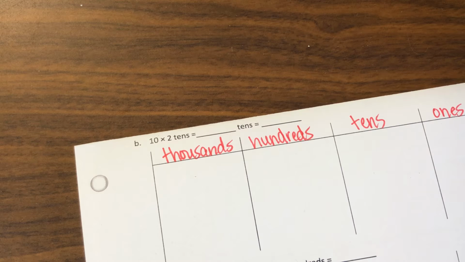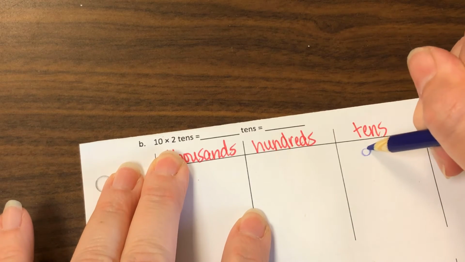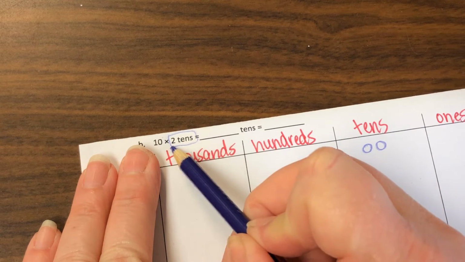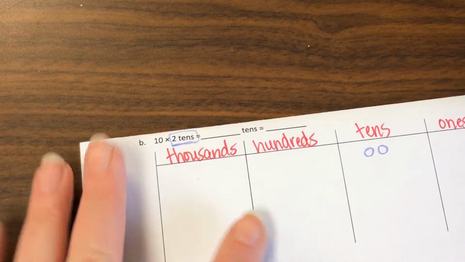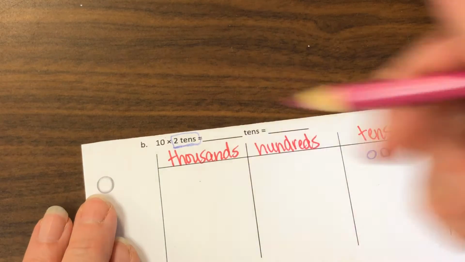Okay, so if you did this correctly, you had plenty of time to do it, we're going to put 2 10s right here. So that represents my 2 10s. But that's not all of my equation, because my equation tells me that I need to do, let me get another color because I love different colors.